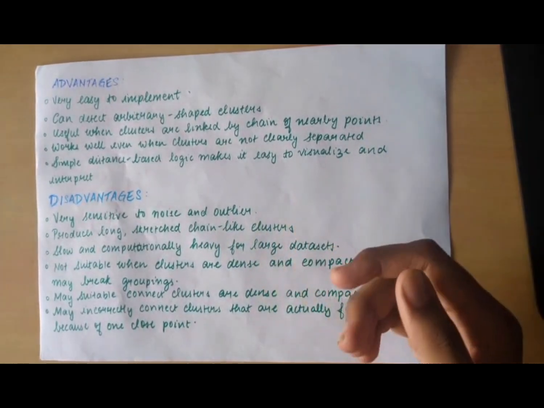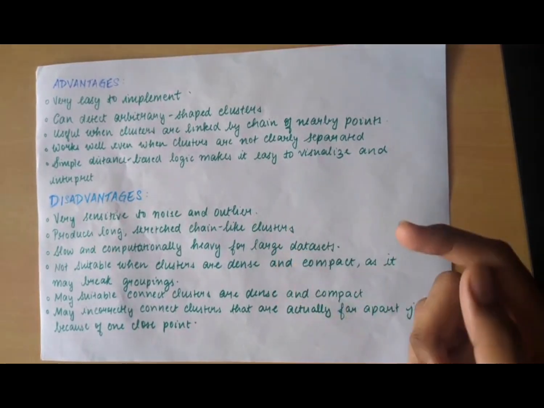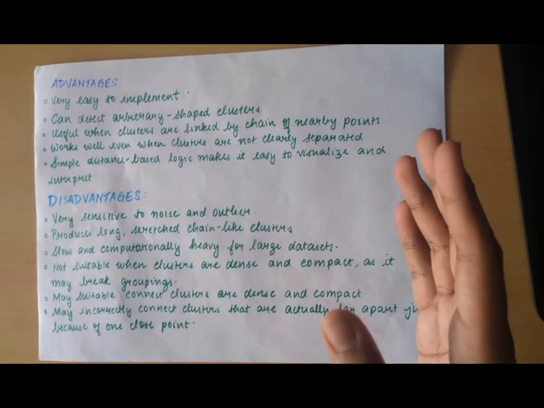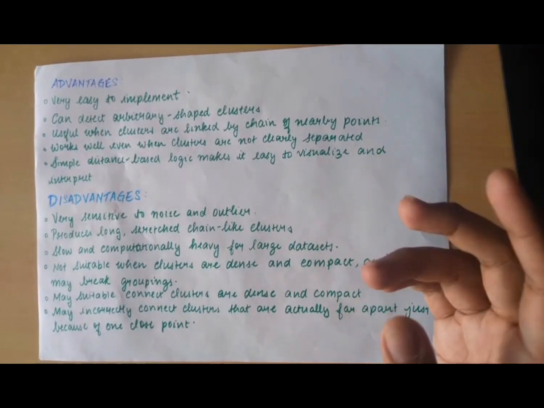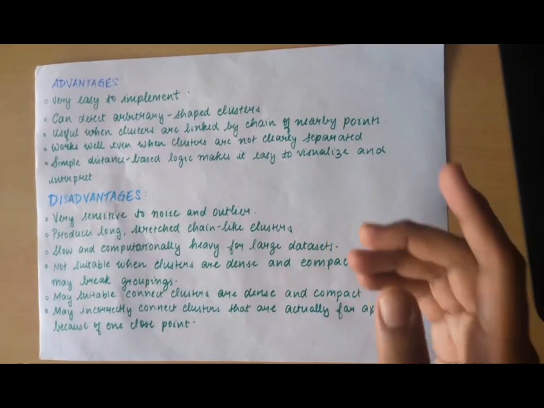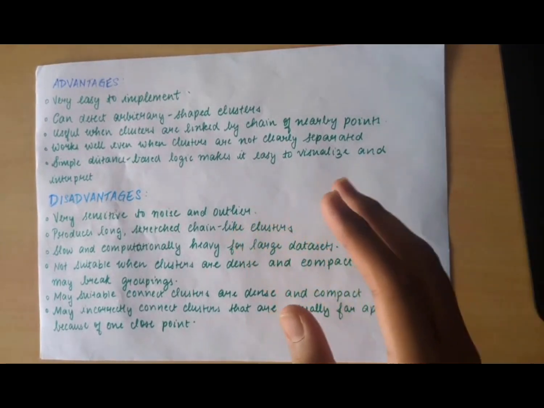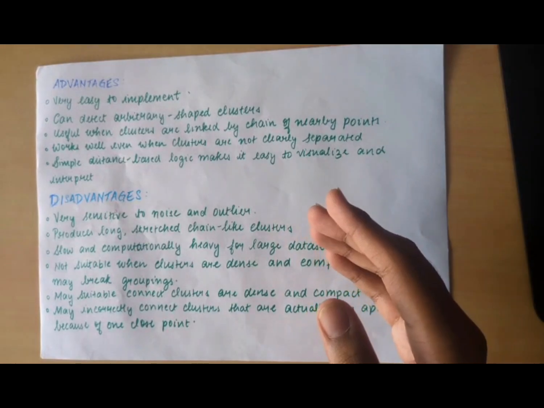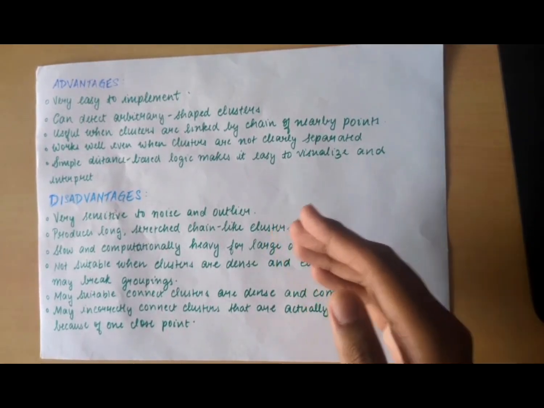Then the disadvantages: it is very sensitive to noise and outliers. For example, if there is a point which is way outside of the actual clusters, this algorithm will still consider and try to put that point into one single cluster, and it might ruin other points which are actually grouped together. It produces long stretch and chain like clusters.